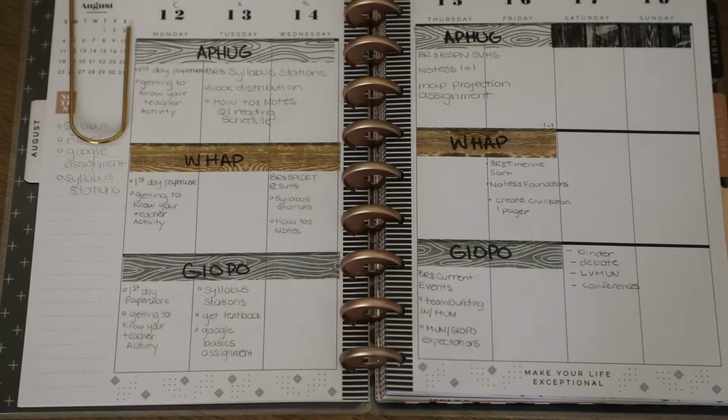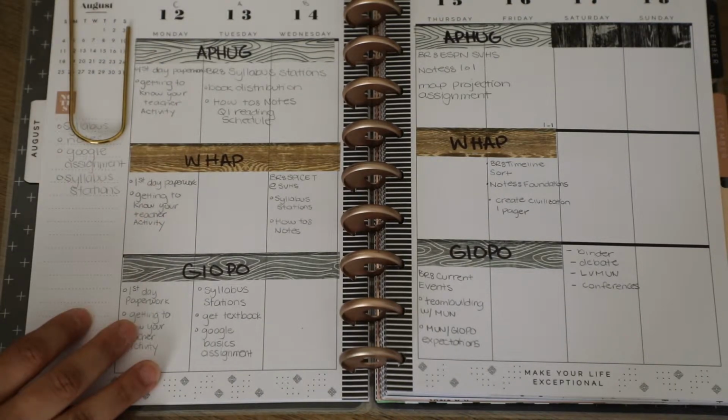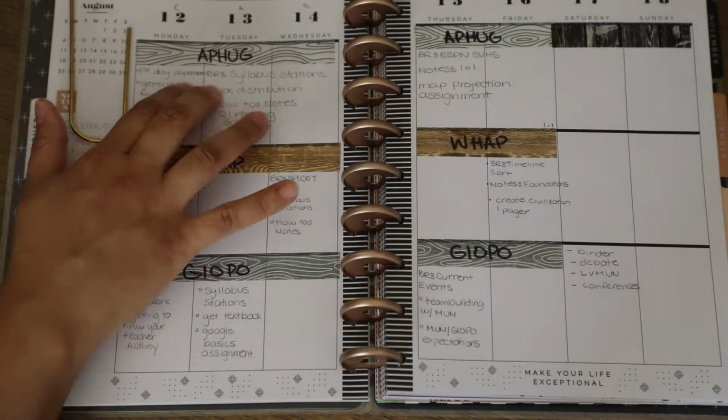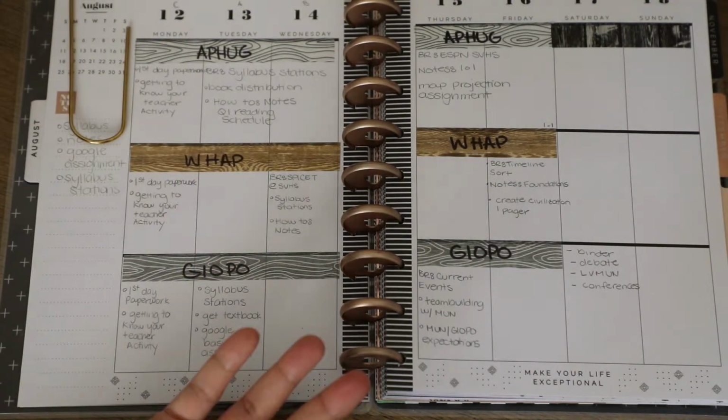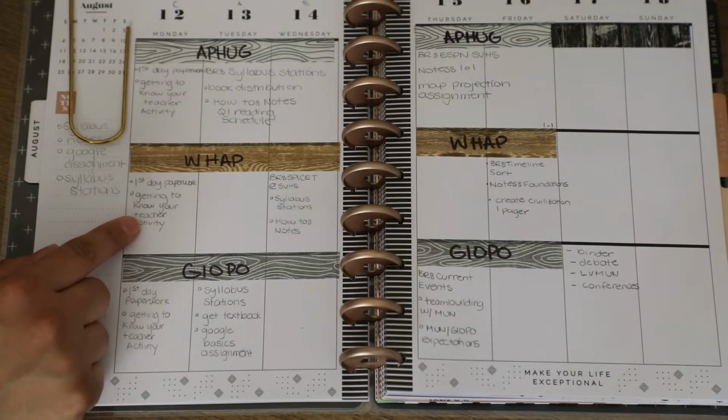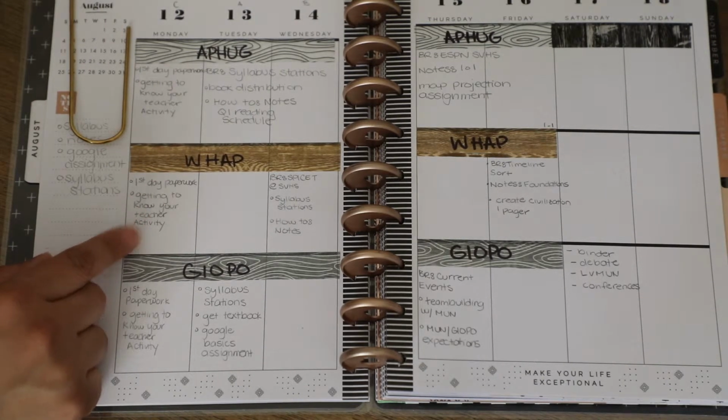As you can see, for Monday when I see all of my classes, I have the same thing going on. I have the first day paperwork, because at our school you have to do all that stuff first. And then I also have a getting to know your teacher activity. I got this from Right On with Miss G, and I will go ahead and post that in the description in case you're interested in it.